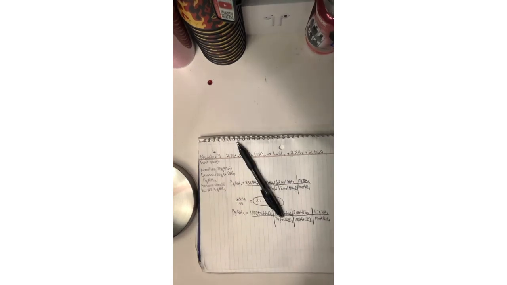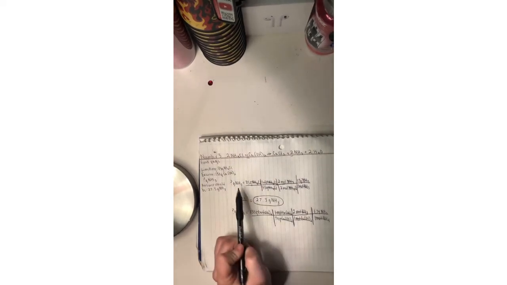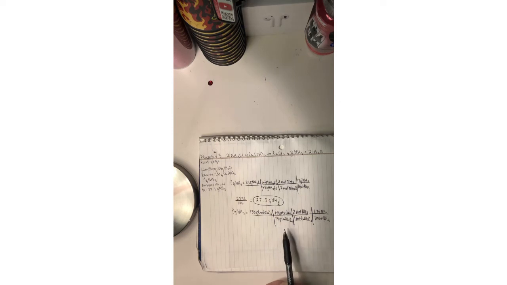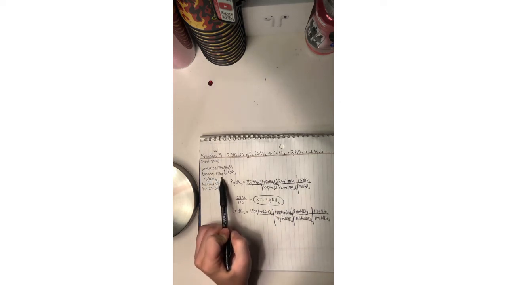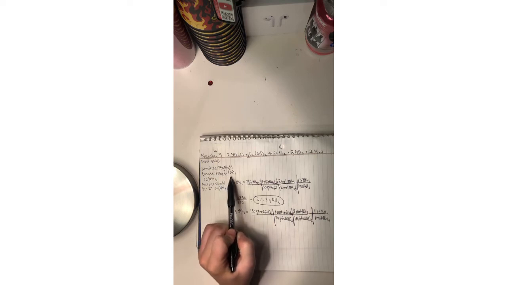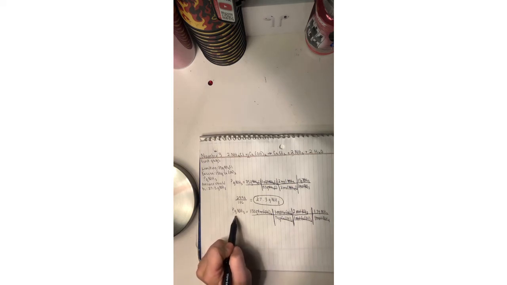Okay, so to find the excess reactant, you're going to do something similar to the limiting reactant, but the numbers should be different. So we're going to plug in the excess reactant of 130 grams of Ca(OH)2 in the first part of our crosshairs. We start off by putting question mark grams of NH3 is equal to 130 grams of Ca(OH)2.